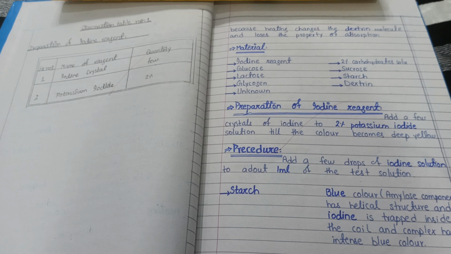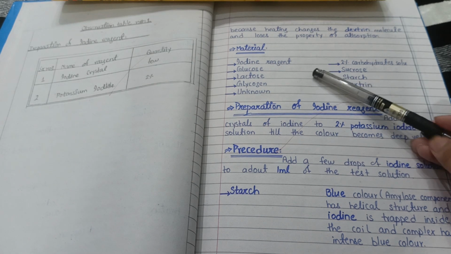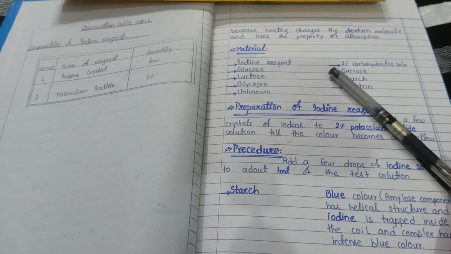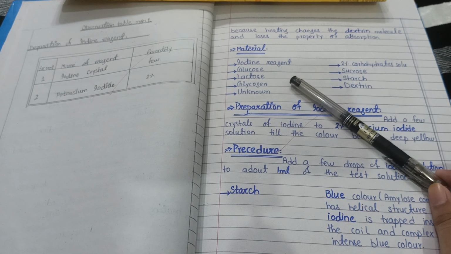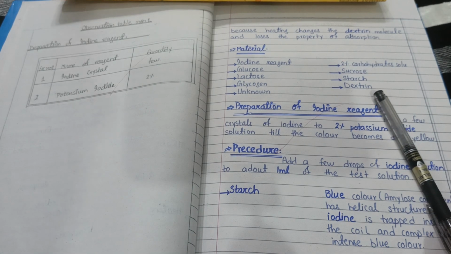So therefore the iodine test is only for polysaccharides. Now we are going to see what kind of material is needed for this experiment. You need iodine reagent. You need 2% carbohydrate solutions, and the carbohydrate solutions are glucose, lactose, maltose, glycogen, sucrose, starch, dextrin. These kinds of solutions are needed.